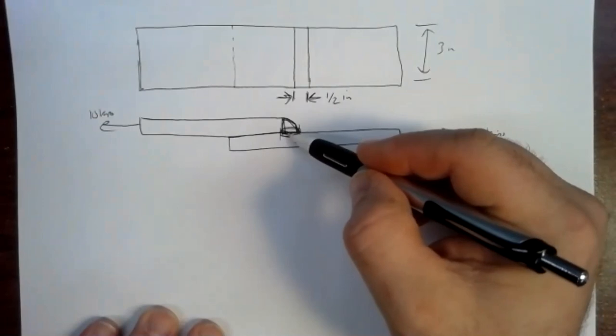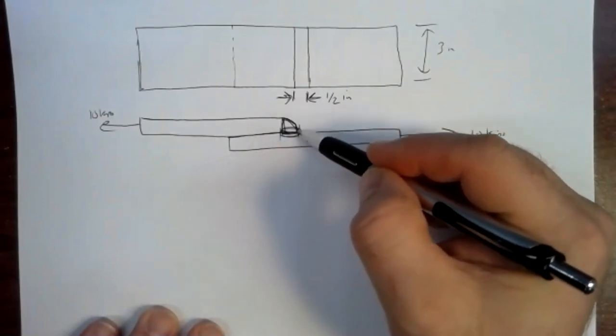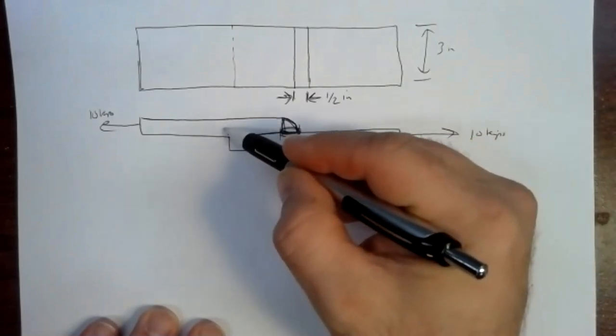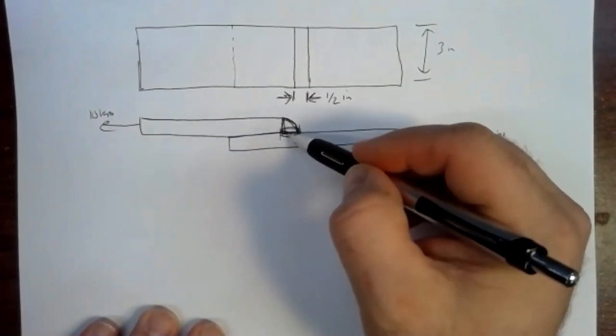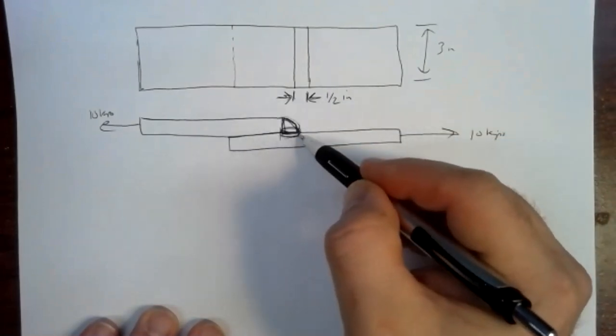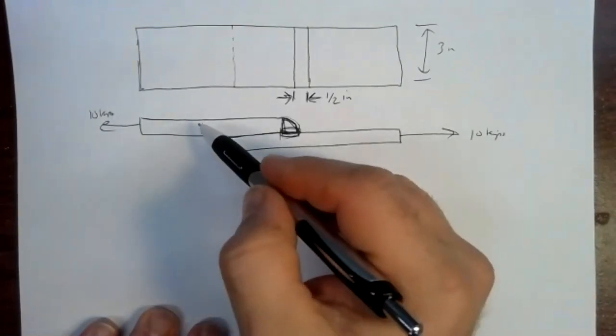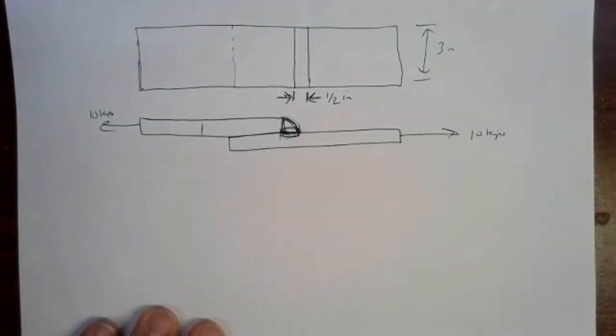You can end up causing it to break there. Ideally, if you've done a good job here, it'll break somewhere else. We usually design welded joints so that the strength of this joint is larger than the strength of the base material, and the material itself will break first.